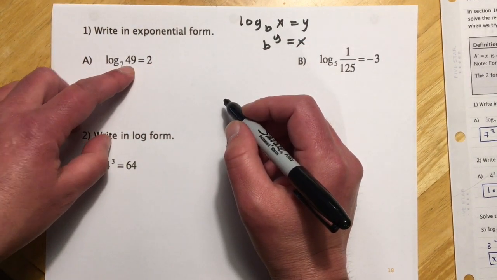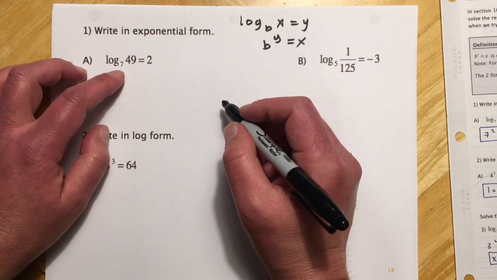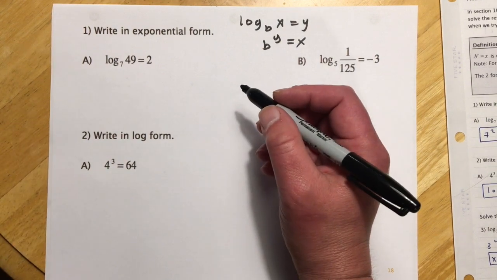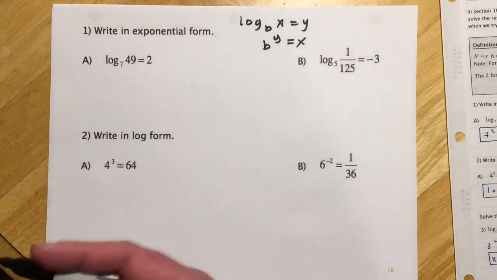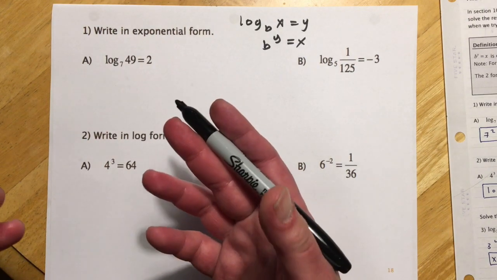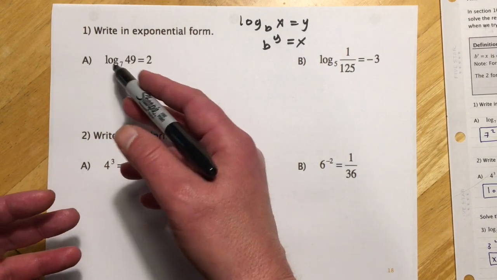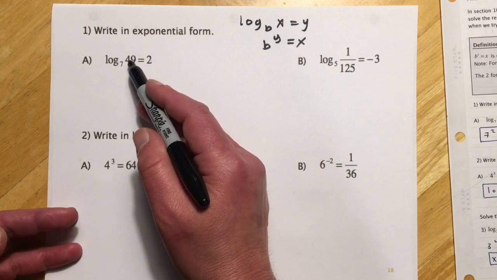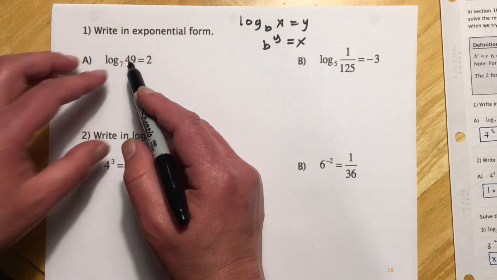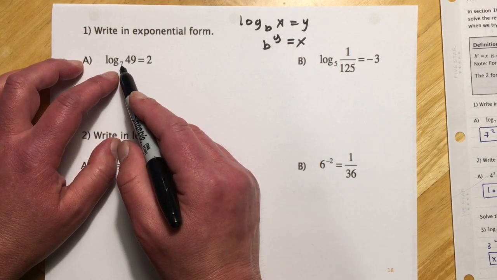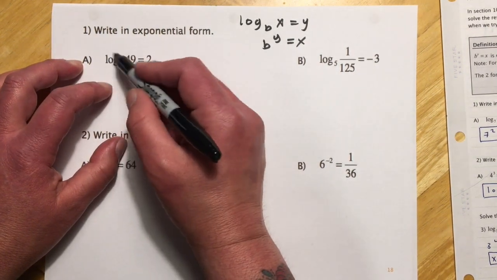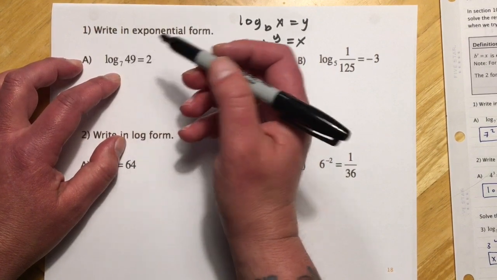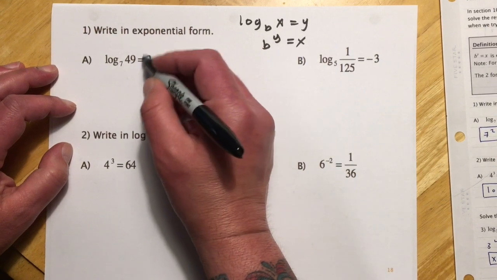Log base 7 of 49 equals 2 is how that reads. And what the word log means, because mathematical symbols have some words associated with them, is: what do I raise this base to in order to get this number? And the answer is that exponent. So in this case, what do I raise 7 to get 49? That's what log means. Log base 7 of 49 is saying, what do I raise 7 to get 49? And that answer would be 2.